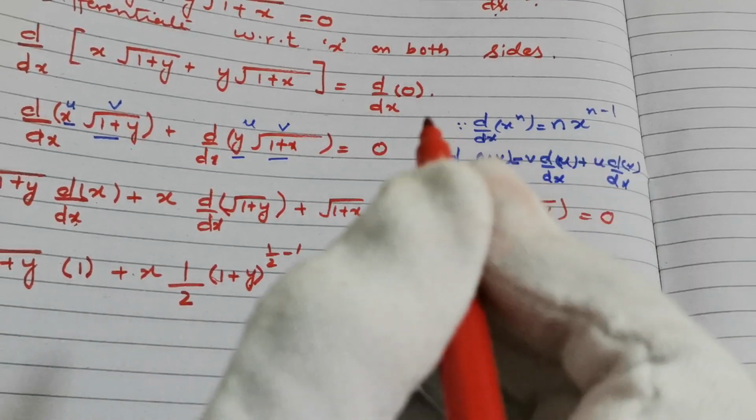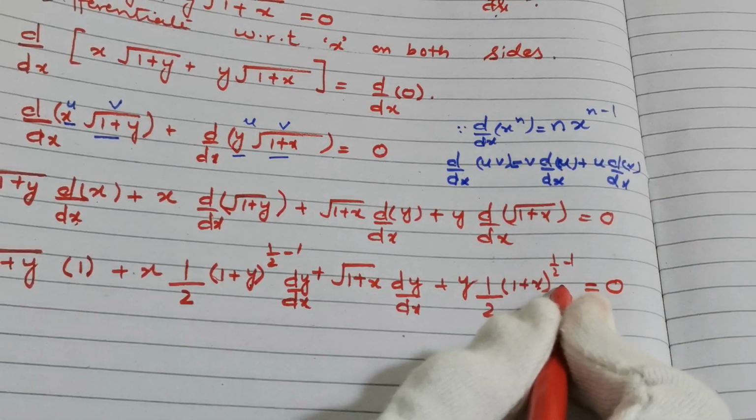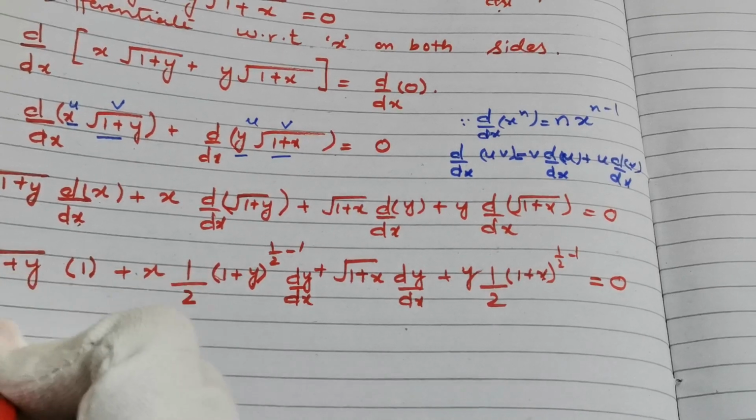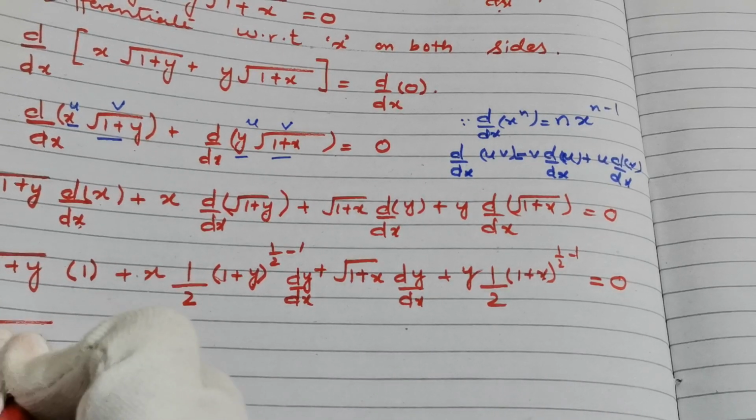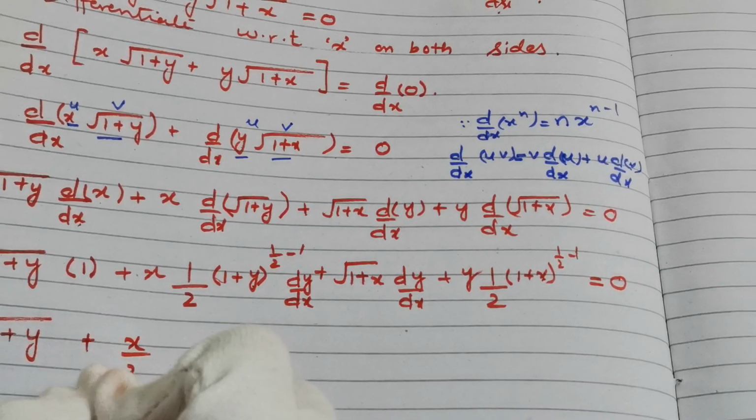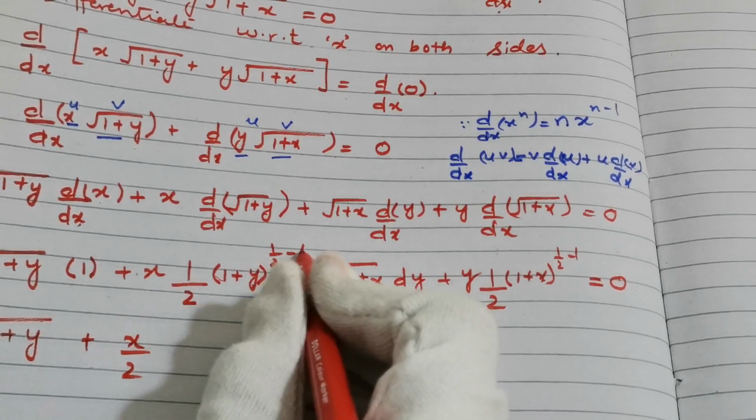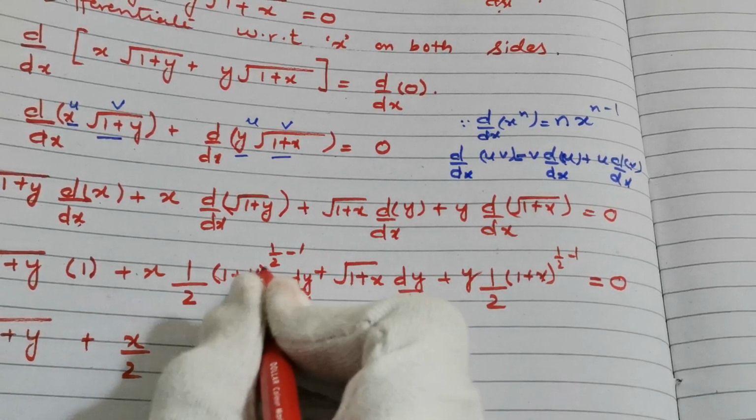The derivative of the constant is 0, so we don't need to write 1 here. Under 1 plus y, plus x by 2, 1 by 2 minus 1 will become minus 1 by 2.